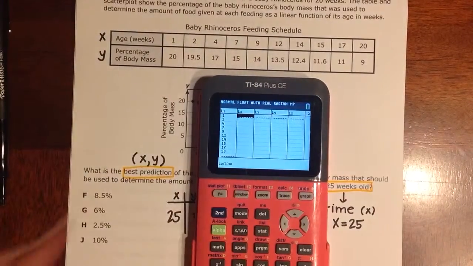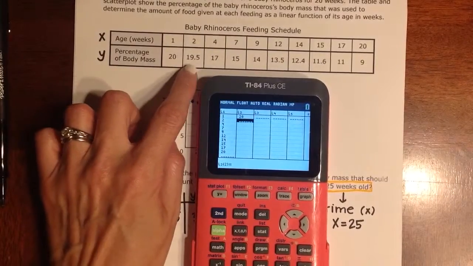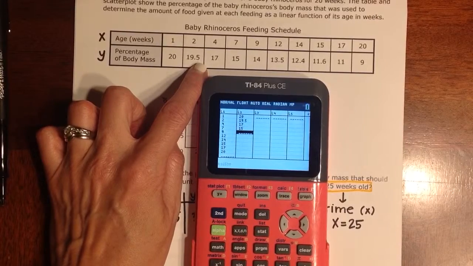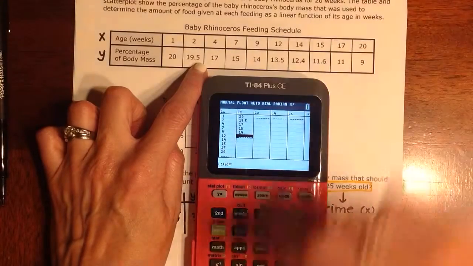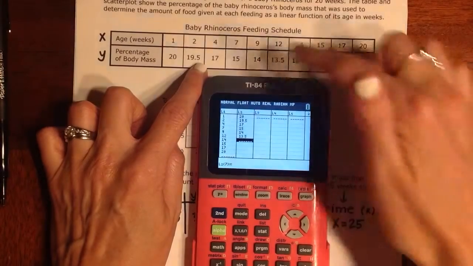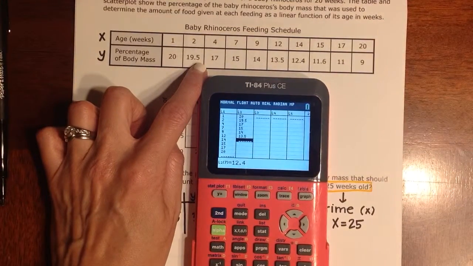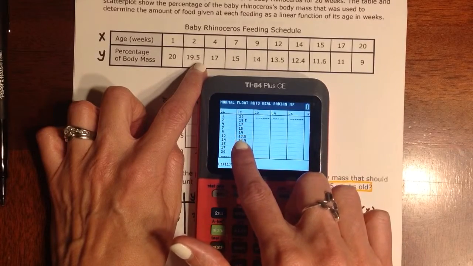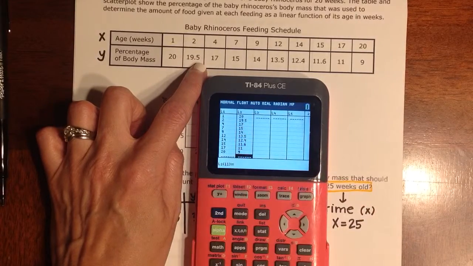Okay, now I'm going to enter in L2, and you want to make sure you're really careful with your Y values when you are typing it in, because if you mistype a number, your calculator is not going to give you the line of best fit for your data, or the equation that you need for your data. Okay, do a quick check here. 17, 15, 14, 13, 11, and 9.